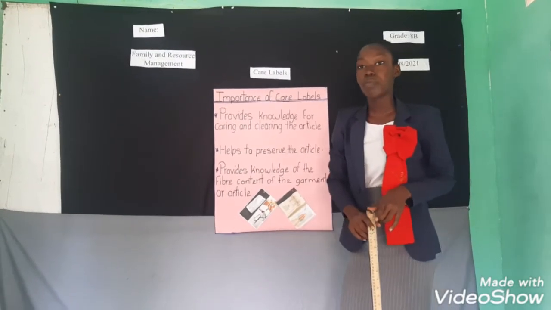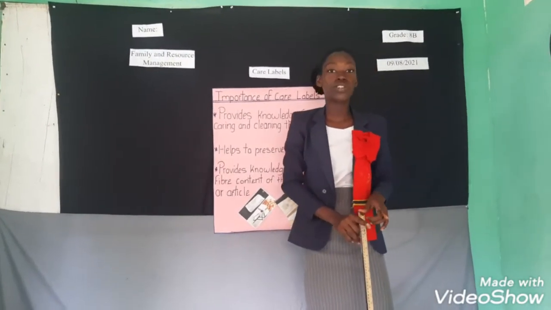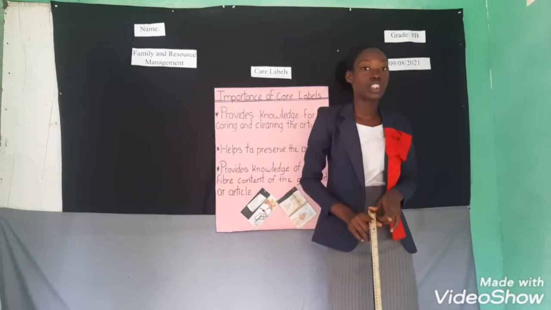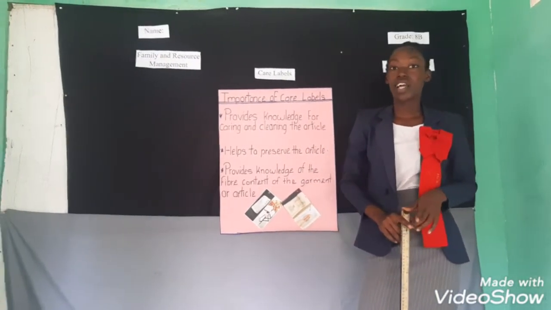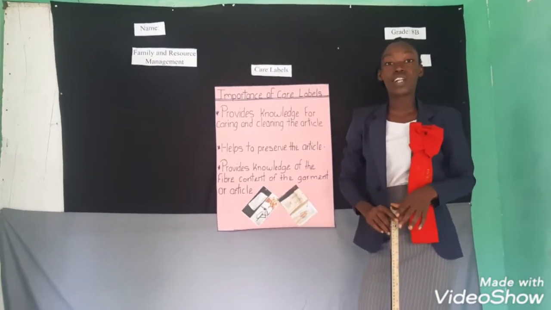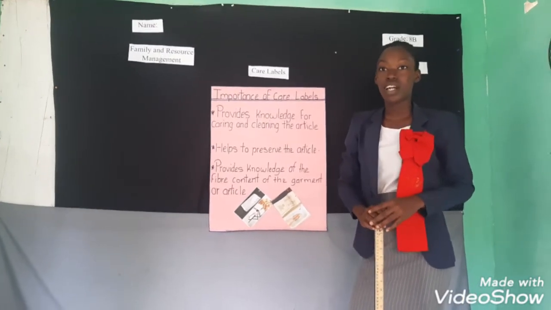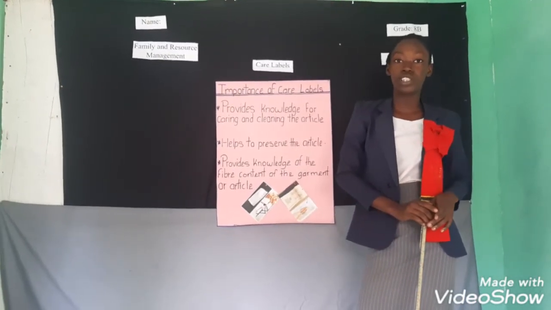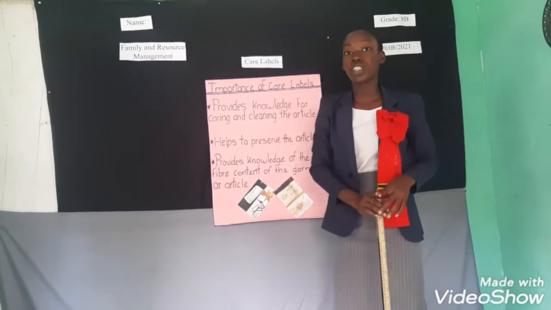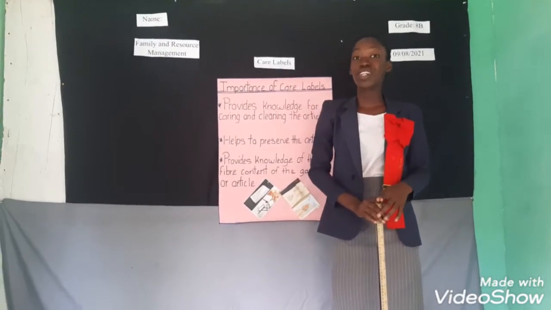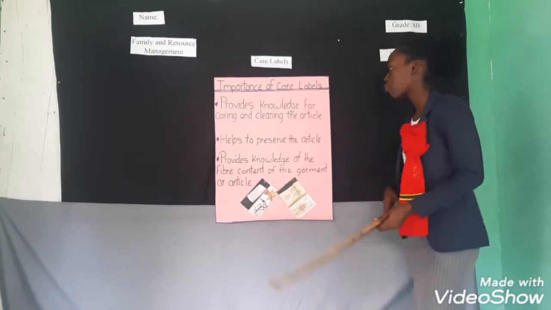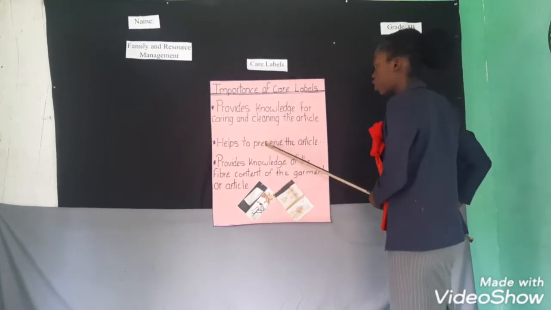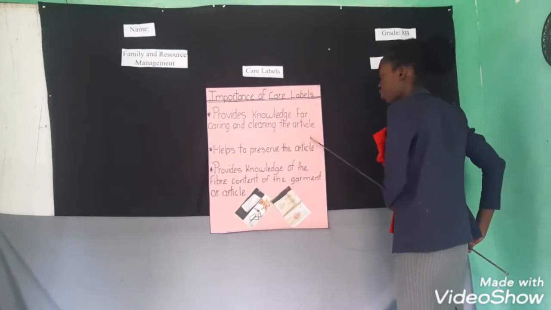Yes, because some garments may not be suitable for washing in a machine or scrubbing, and the care label now will tell you whether or not this garment should be washed in a machine or should be washed by hands. Good. Next point. Helps to preserve the article.